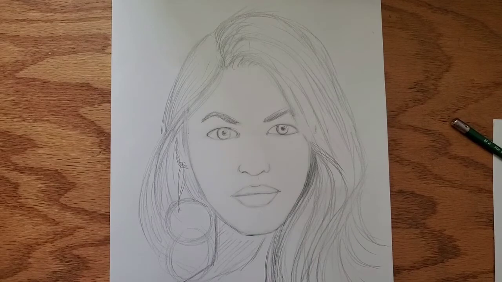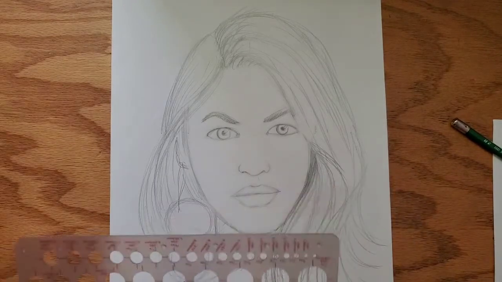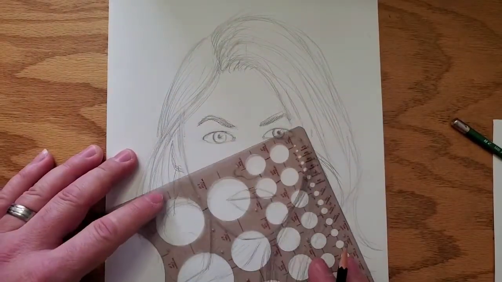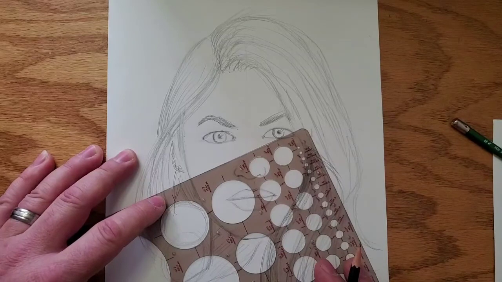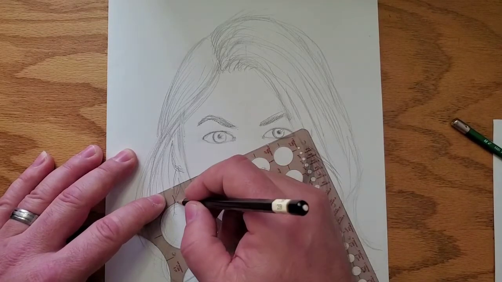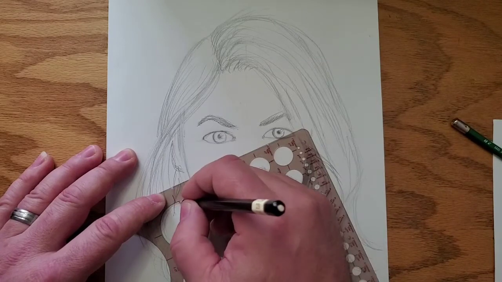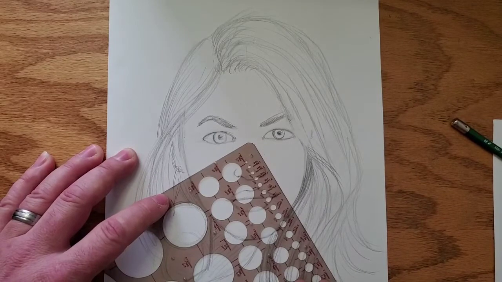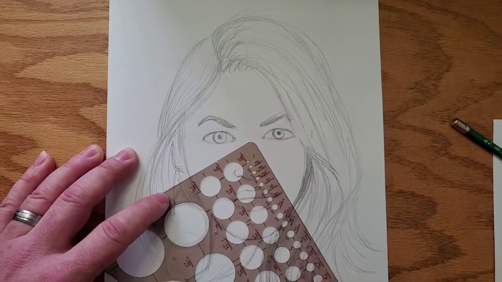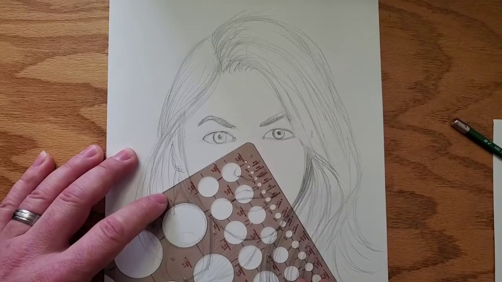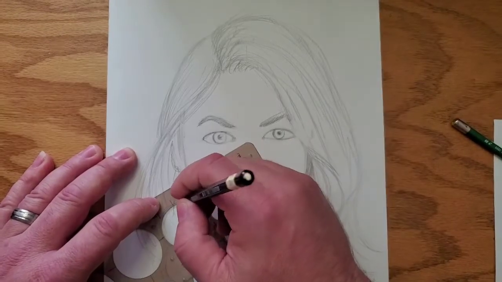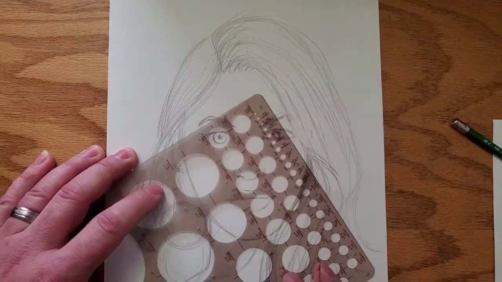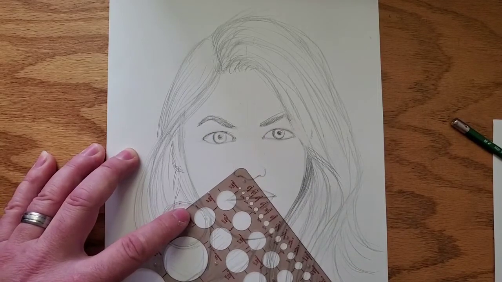When it comes to things like earrings, it is really, really a good idea to use a circle graph so that you can make sure you get the shapes and the sizes just the way you want. And this will have an interior and exterior circle to show the width and dimension of those earrings. And then you have one down below as well.